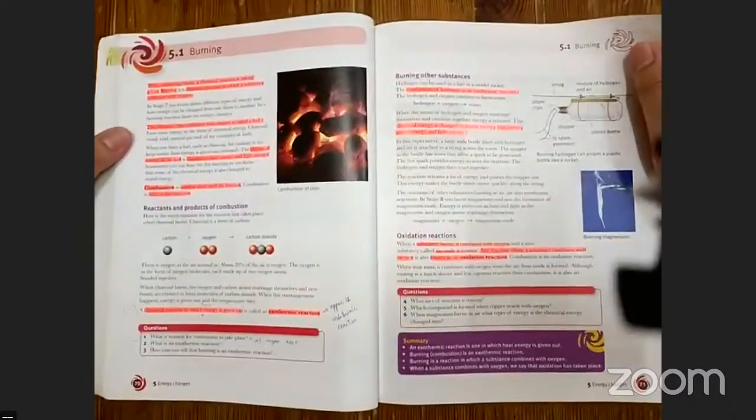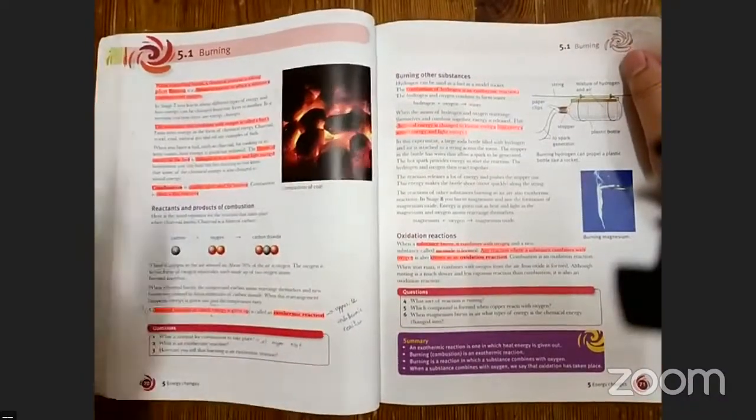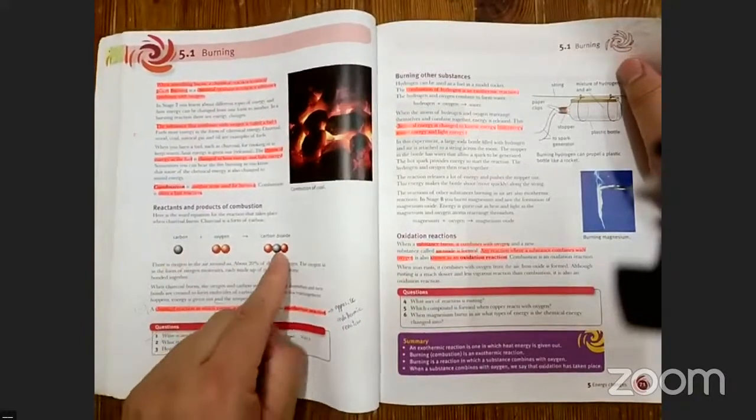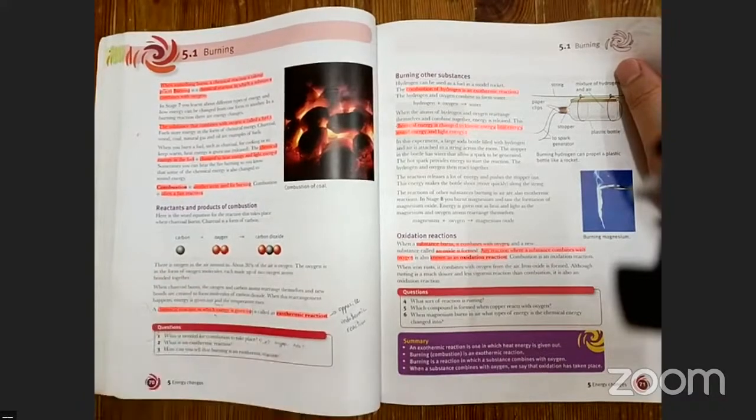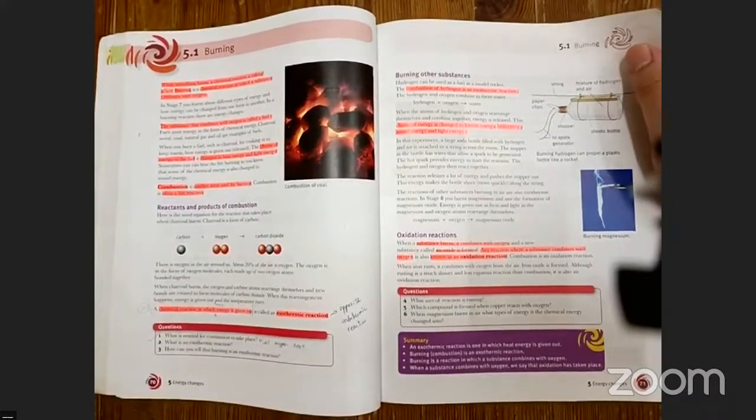Burning is also combustion. Something plus oxygen becomes the oxide. Here, carbon and oxygen become carbon dioxide. And then we have other oxidation states.